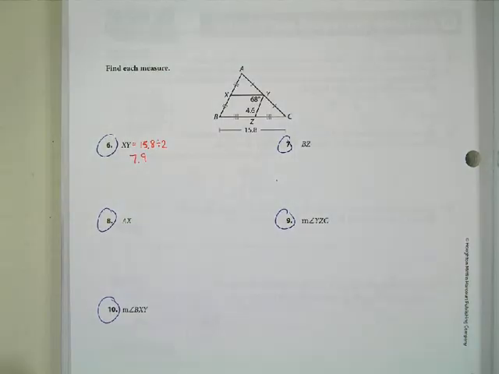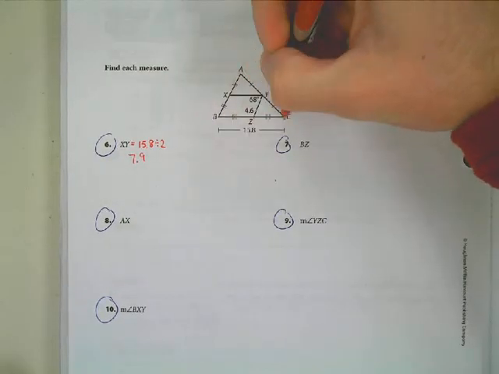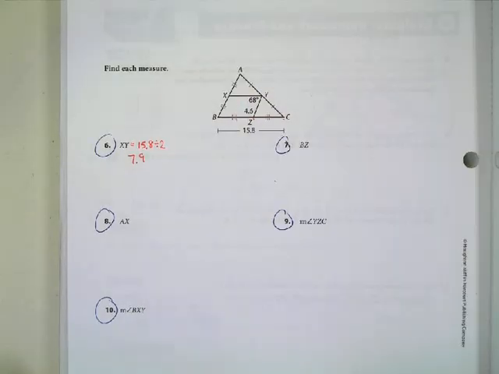Yes, BZ and ZC are marked equal. Then XY is the mid-segment of BC. Right? It's going to be half of 15.8.